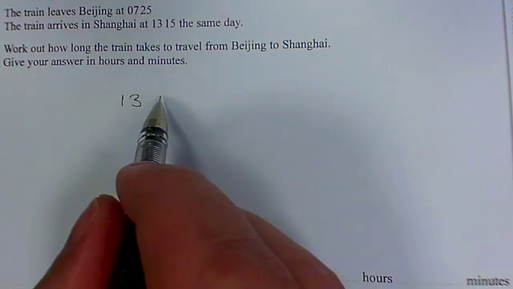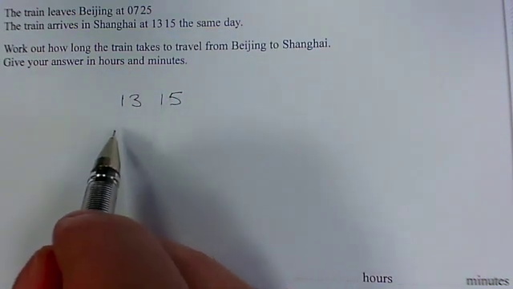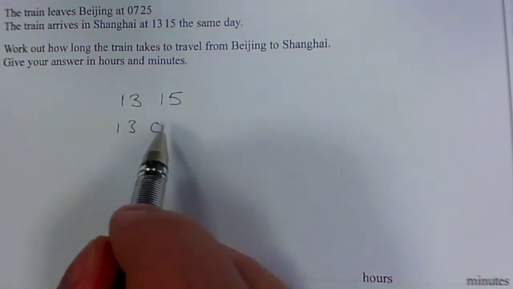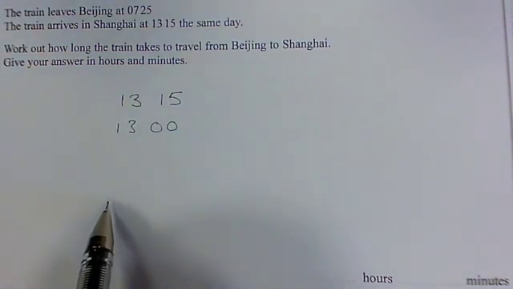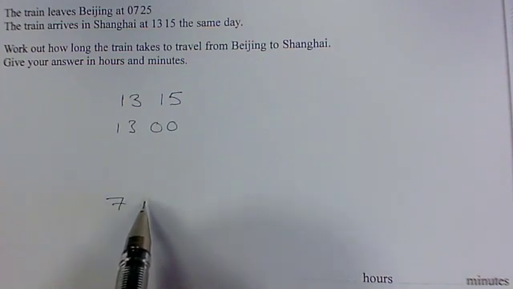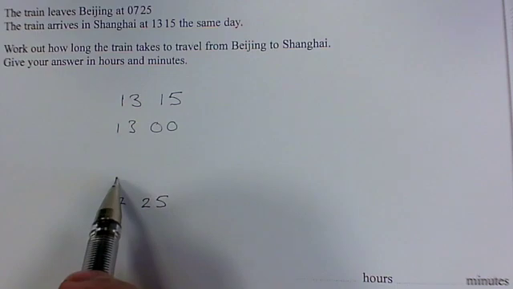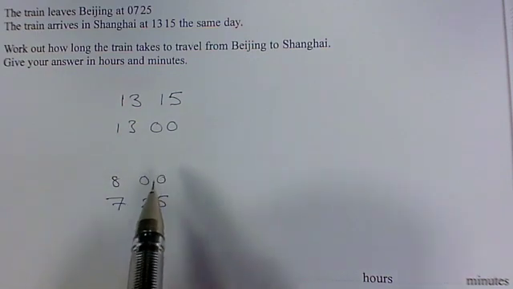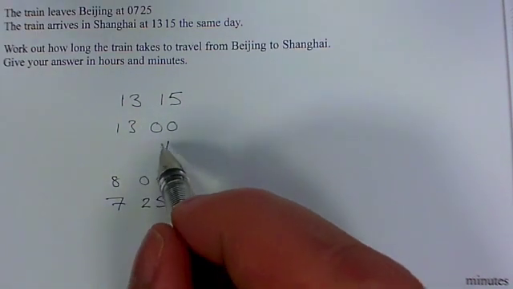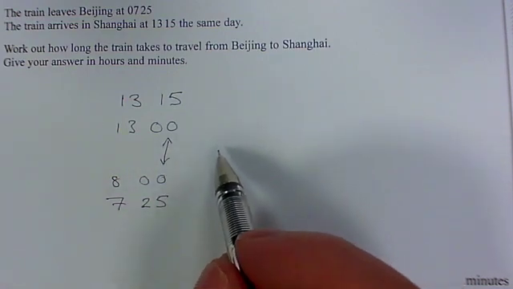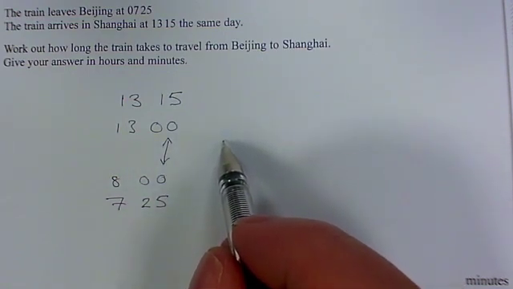So here we go. 13:15 is the arrival time, and of course from 1300 to 13:15, that's 15 minutes. And the start time is 07:25, isn't it? And then I'm going to start counting from 800. So from 800 to 1300, how many hours is that? Well, you could just do 13 take away 8, couldn't you?